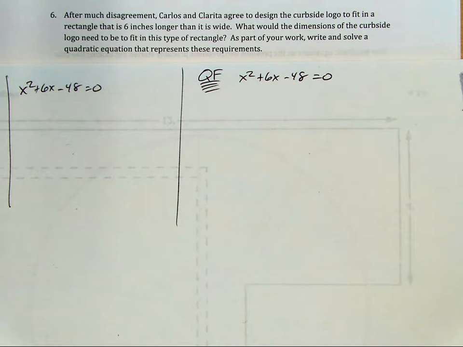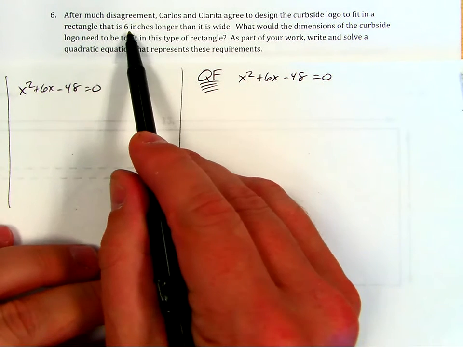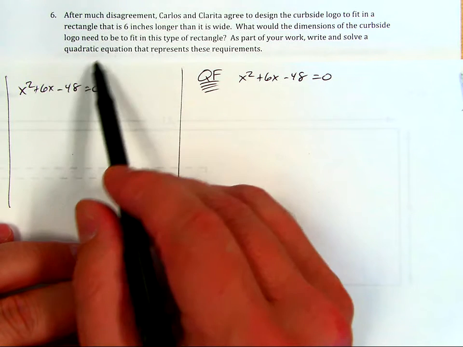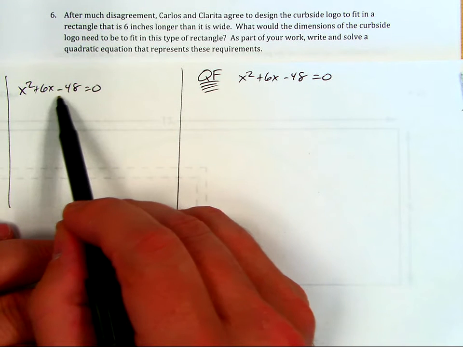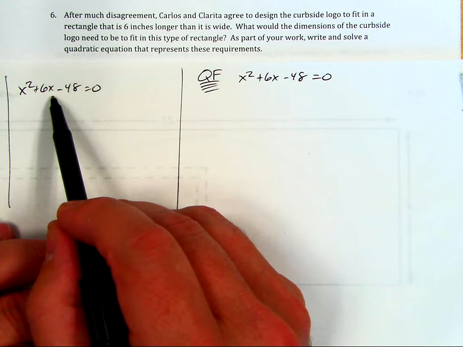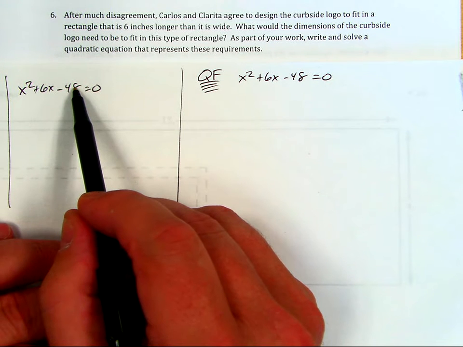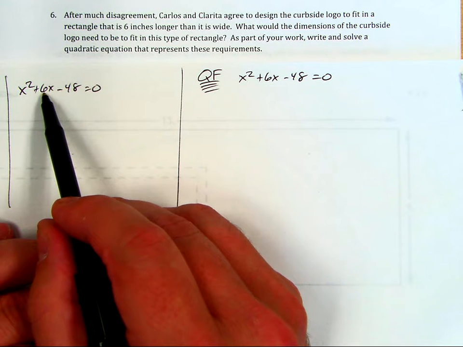Okay, this all gets us to number 6, where they decided to change their mind. They want a rectangle that's 6 inches longer than it is wide. If you were to write that out and multiply it and get it into quadratic function form, you get this right here. I don't have any factors of 48 that add up to 6.